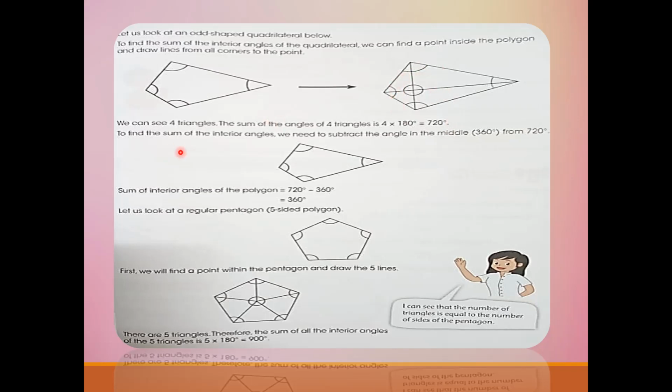Now to find the sum of the interior angles, we need to subtract the angle in the middle. This one here is a complete rotation, so that is equal to 360 degrees. So we have our sum of the angles of the 4 triangles, and we subtract the 360 degrees at the middle. So that would be equal to 360 degrees. All right. Now let's go to the next one.